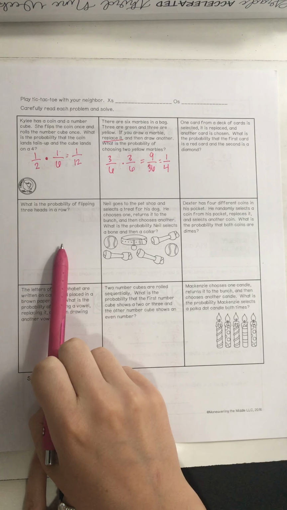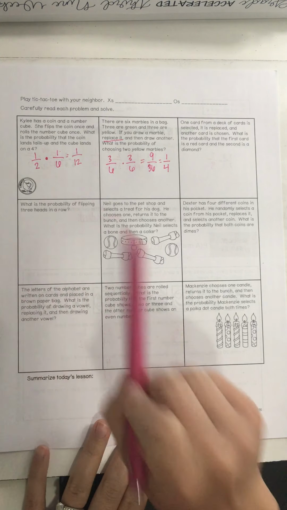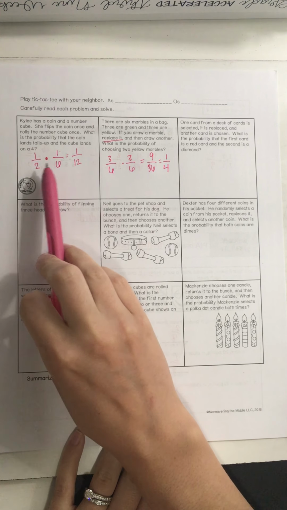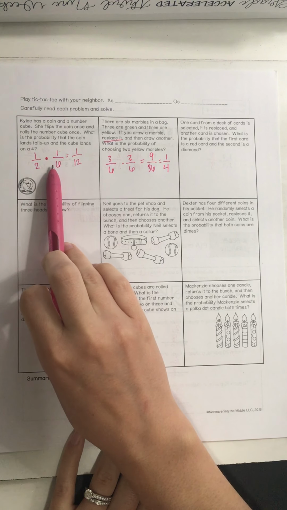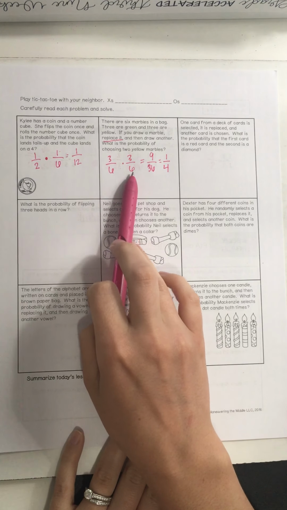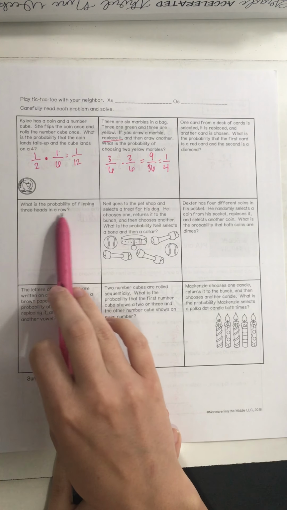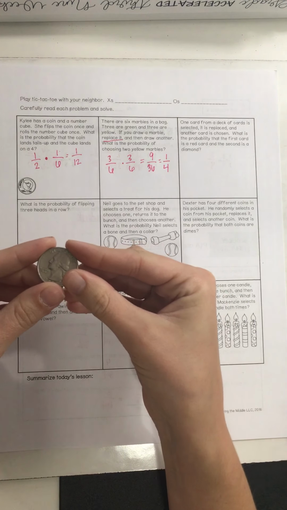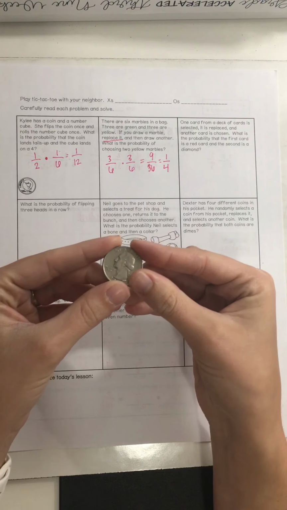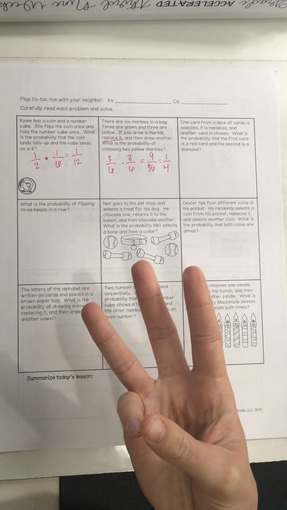What is the probability of flipping 3 heads in a row? Okay, so before, in these 2 examples and on the other page, we only had 2 events that were happening. Rolling a dice and flipping a coin. Picking out a yellow marble and then picking out a yellow marble. This question says, what is the probability of flipping 3 heads in a row? So that's like what we would be looking at if we were to flip a coin once, flip a coin a second time, flip a coin a third time. So we have 3 events that are going to be happening.